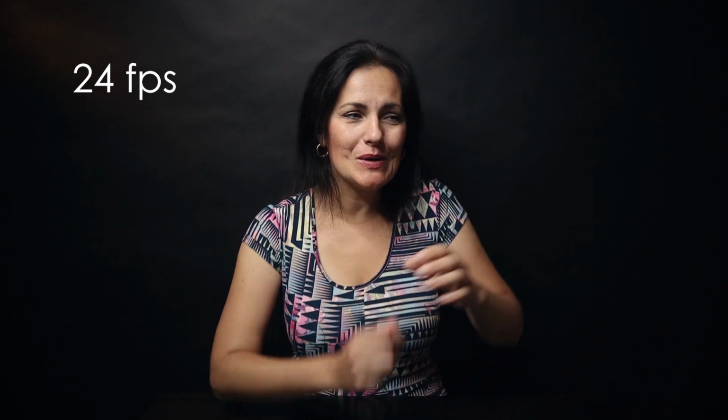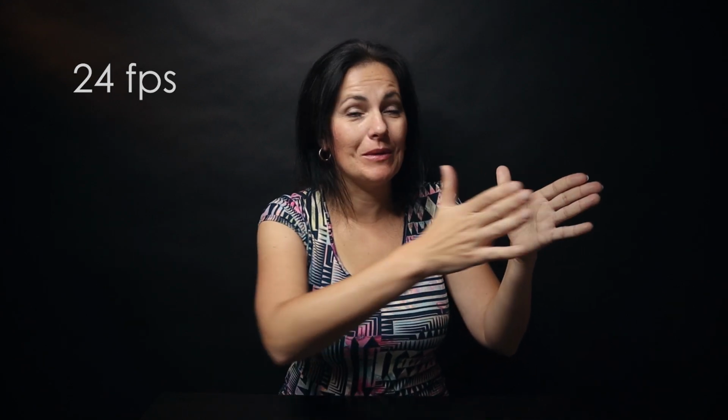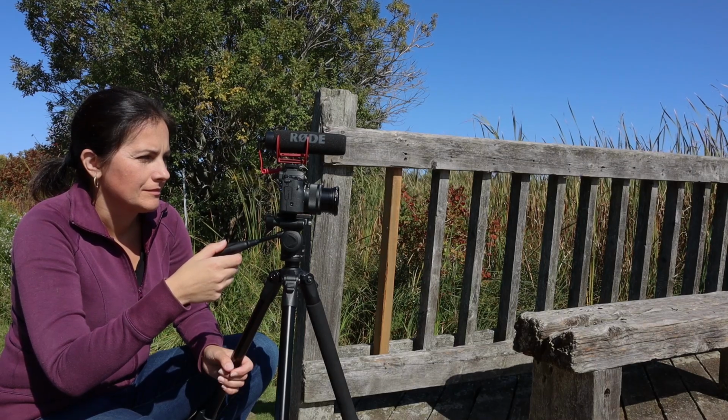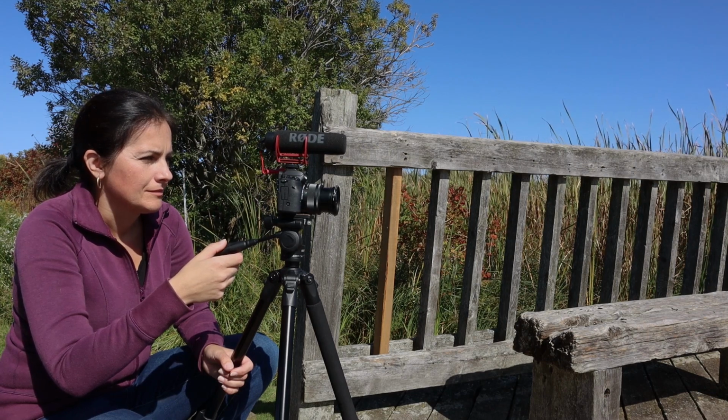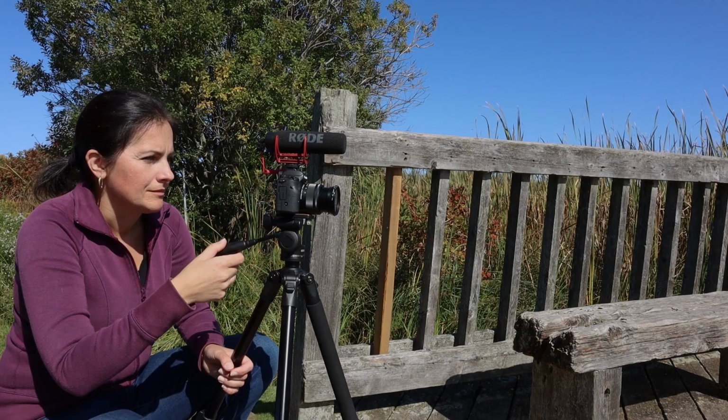Let's talk about filming at 24 frames per second. If you are planning on doing panning shots from left to right, or right to left, or up and down, the general rule is the lower the frame rate, in this case 24, not 120, the slower you want to pan to get a nice, slow, steady shot without seeing any jitter.